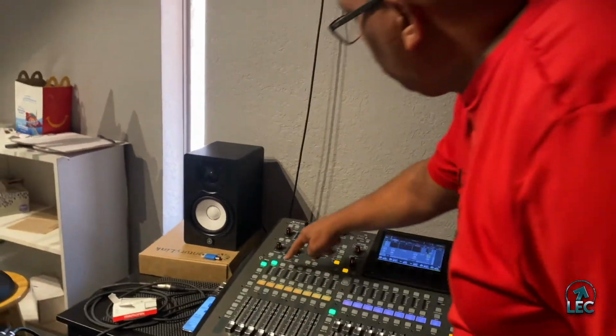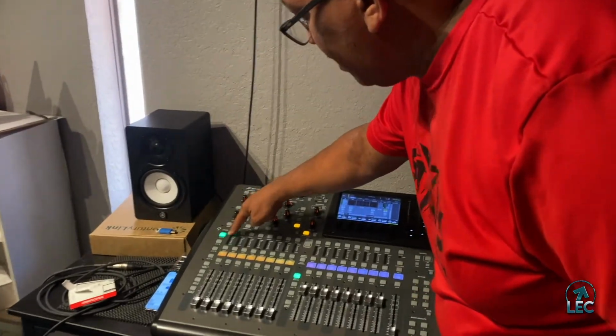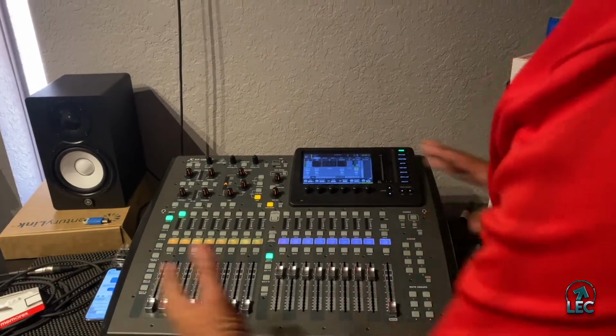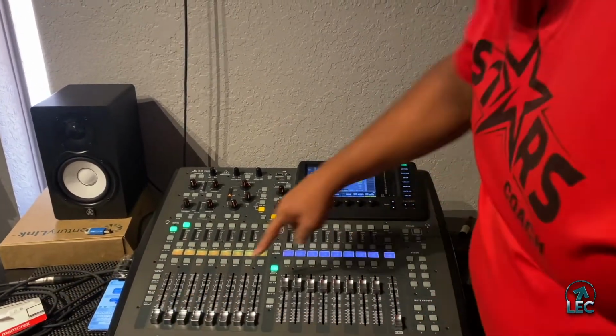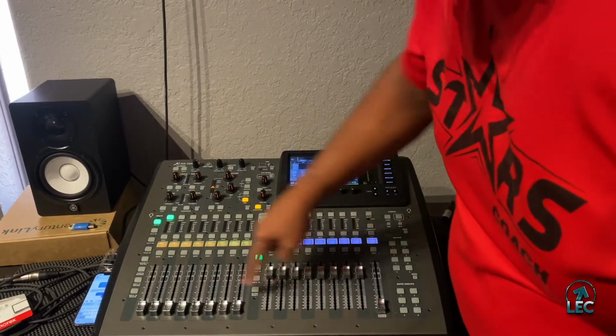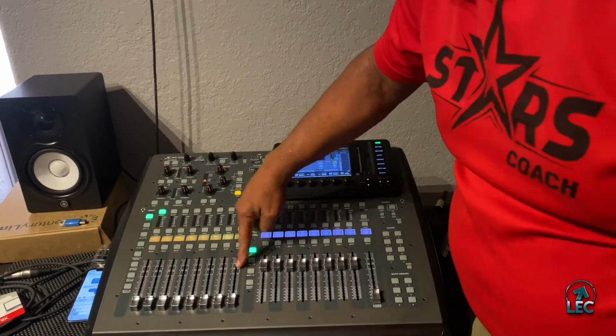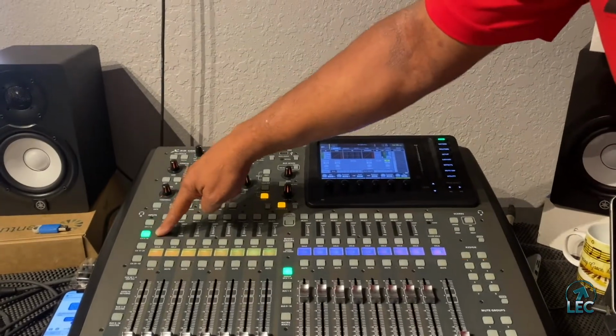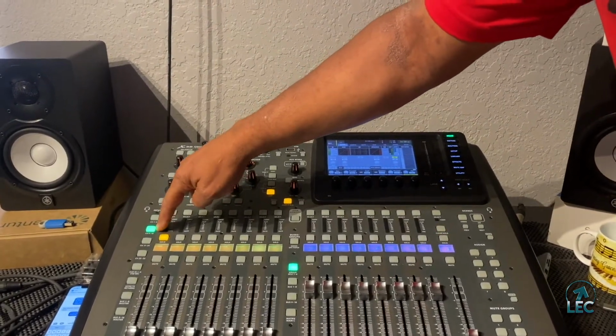Yes. All right, so here we have channels 1 through 8. Instead of 16, they compress it, make it compact. So instead of going 16 all the way across, they go 1 through 8. Then, in the same way, you go from this button to this next button, which is 9 through 16.